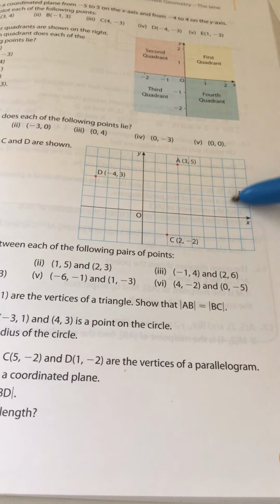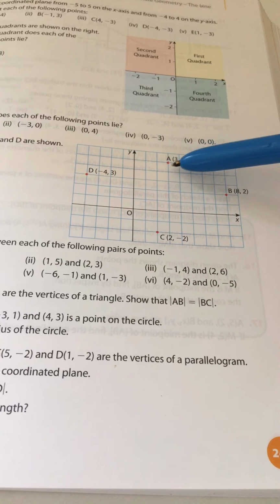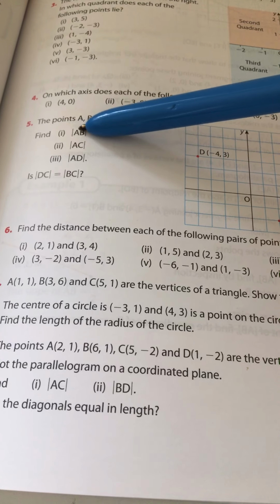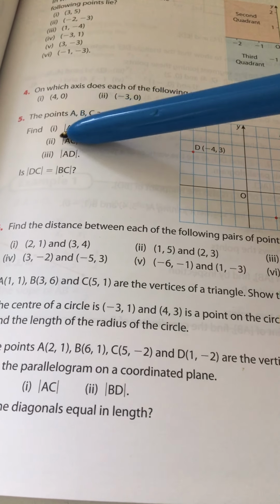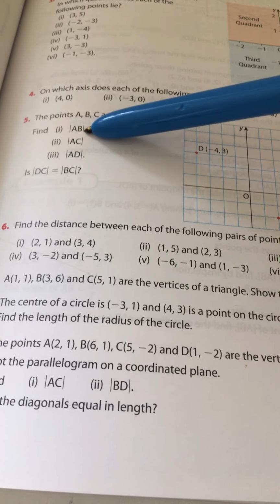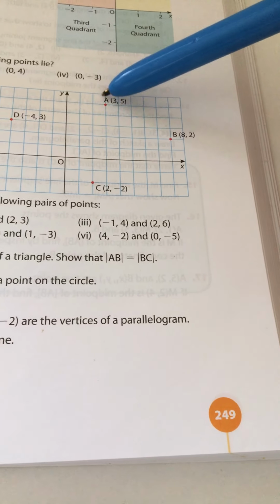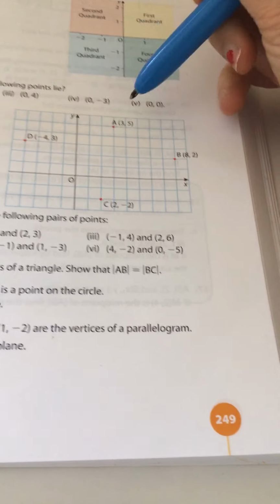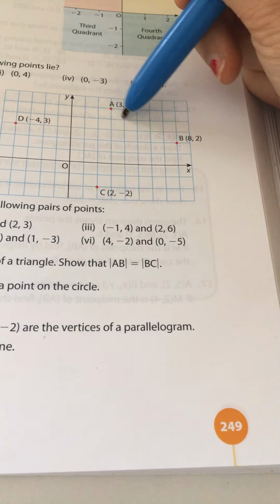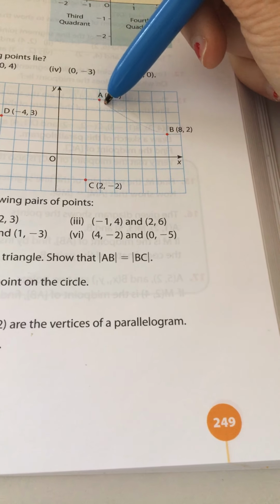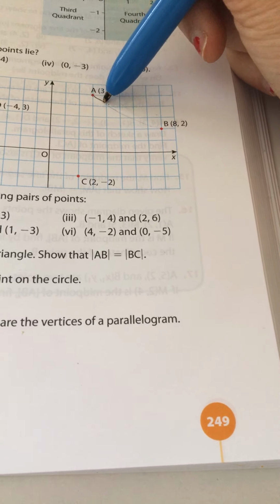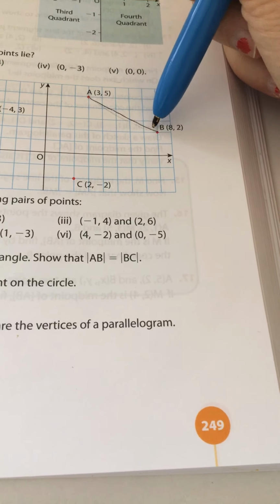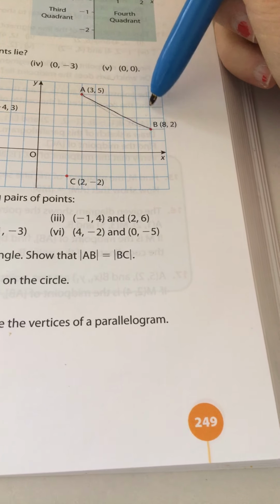So they've given you your x and y axis and they've given you 4 points, A, B, C and D. And it says find AB with those two lines. That means find the distance between A and B, meaning how far apart are they? Okay, so you can't just get your ruler and measure how far apart they are. And you also can't count the boxes because if you look, it doesn't directly go through each box.